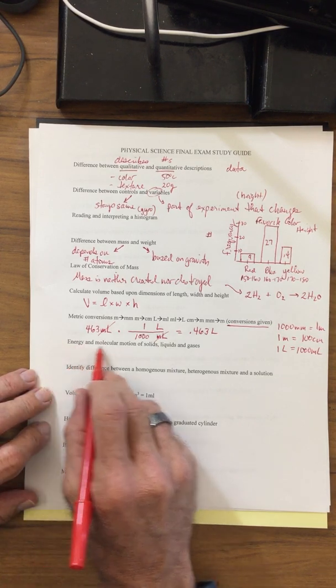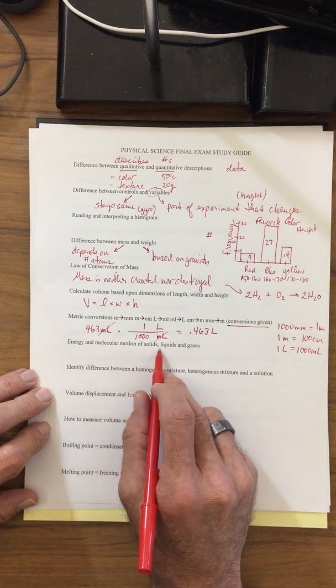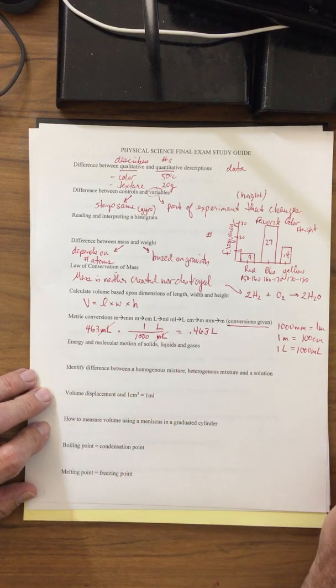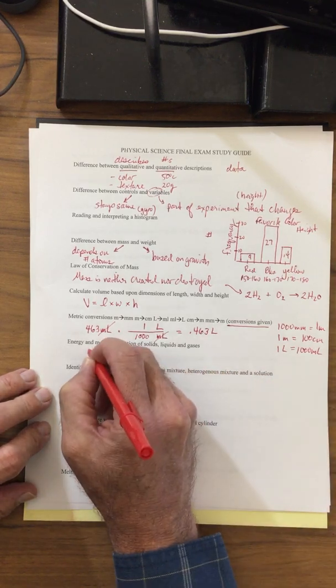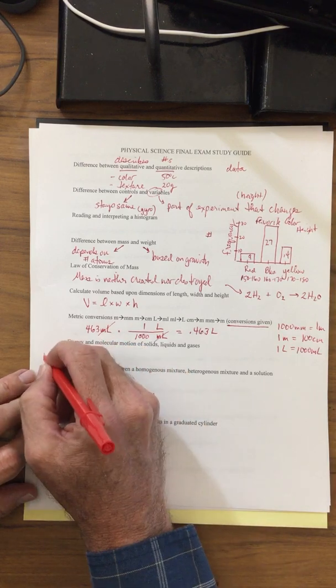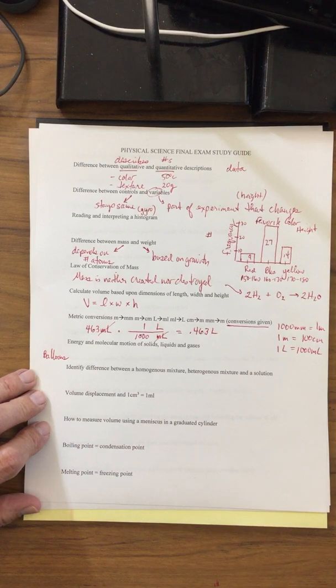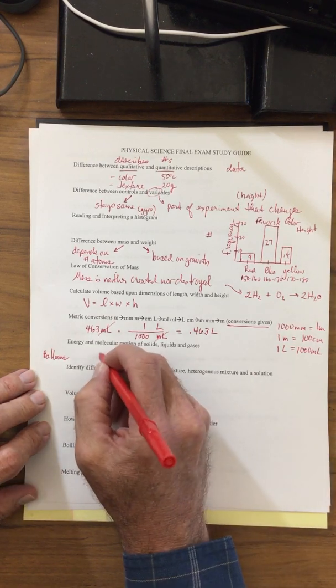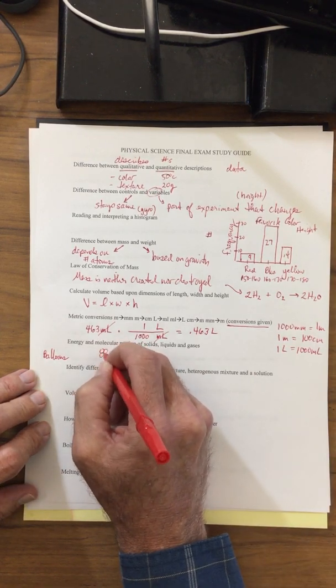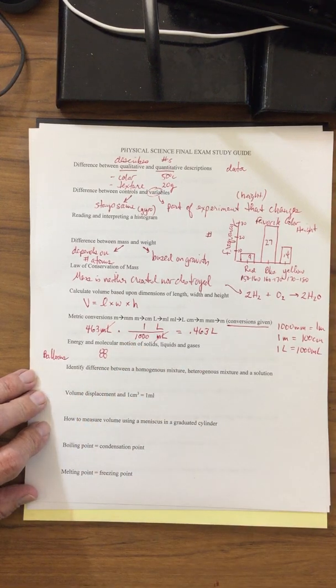Okay, then we took a look at the energy and molecular motion of solids, liquids, and gases. This is the balloon model. Remember the balloons. So I'm going to put balloons over here. If you remember when we had all of our balloons pushed together, this was a solid.